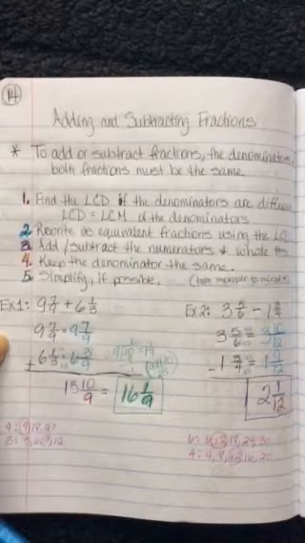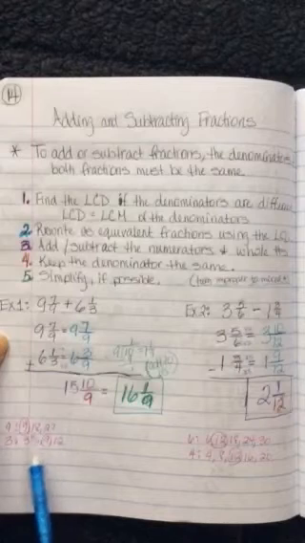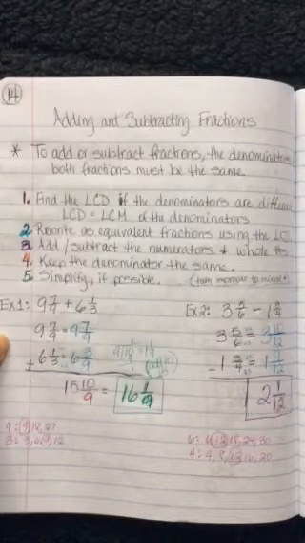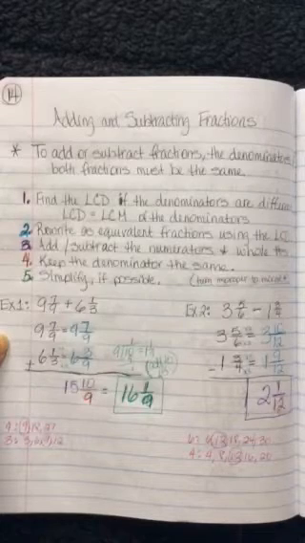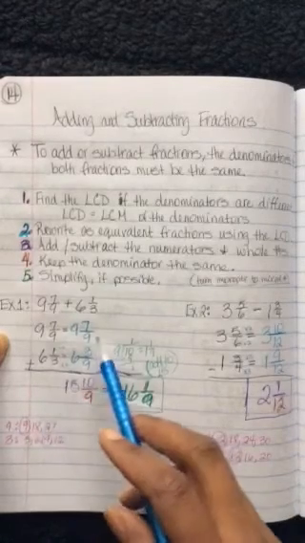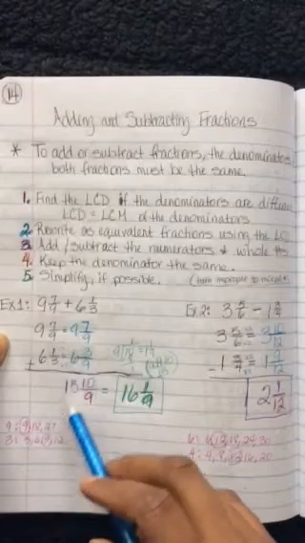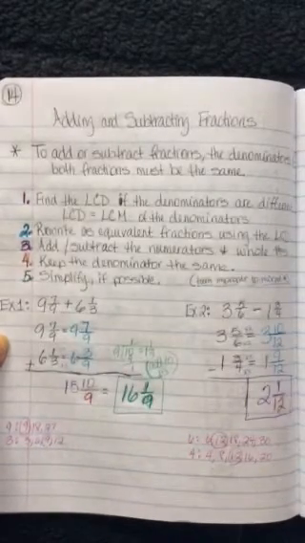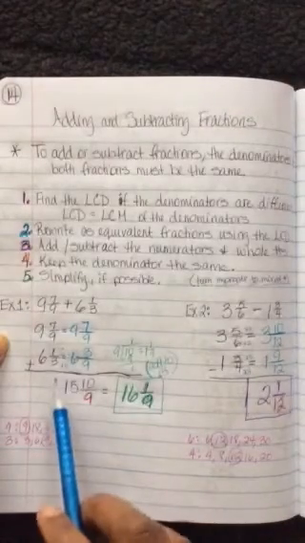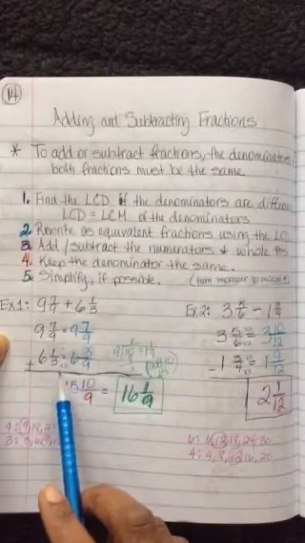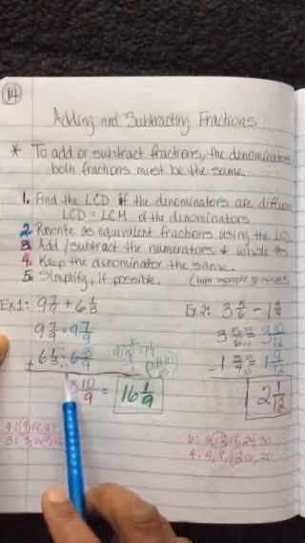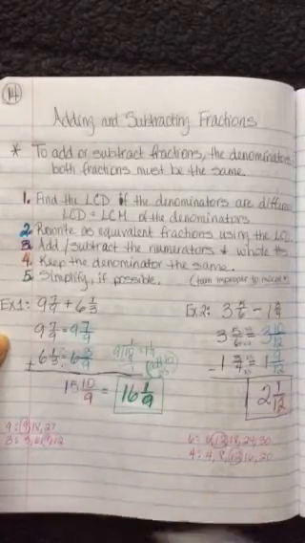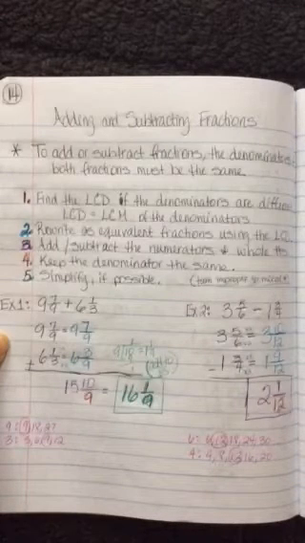But just in case, we list multiples. So you see right here where I've listed multiples for 3 and 9, and the smallest one that they have in common is the 9. So that's why this 9 has become our denominator for both fractions. Now remember, to make equivalent fractions, whatever you have to multiply the denominator by to get your new one is what you're going to multiply your numerator by. So if your denominator changes, your numerator changes.